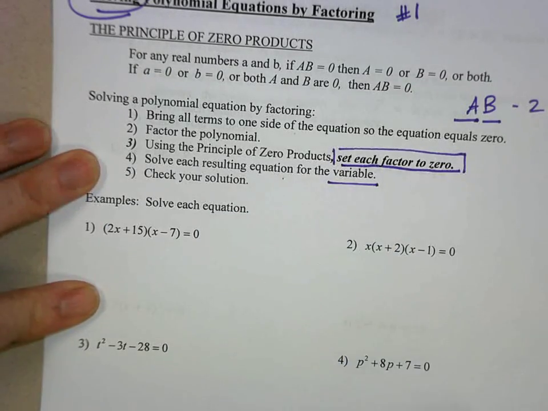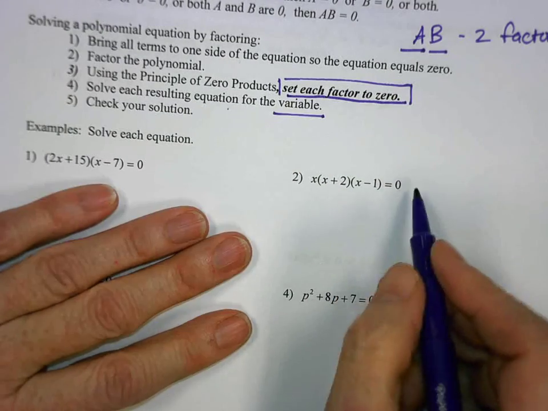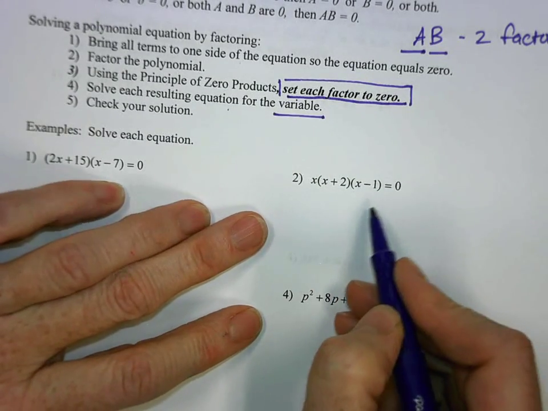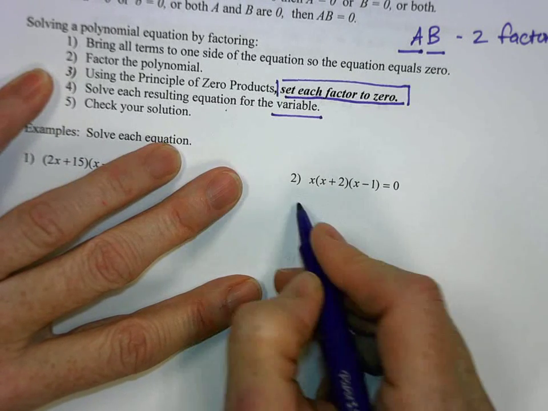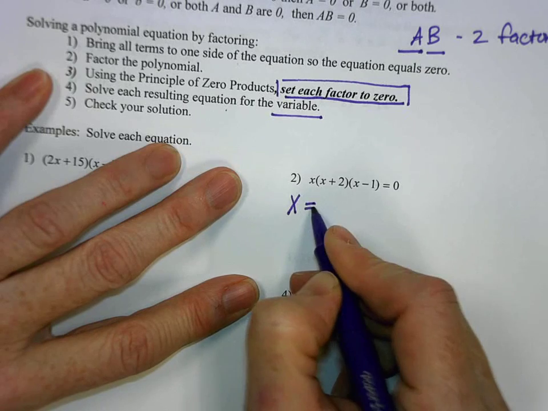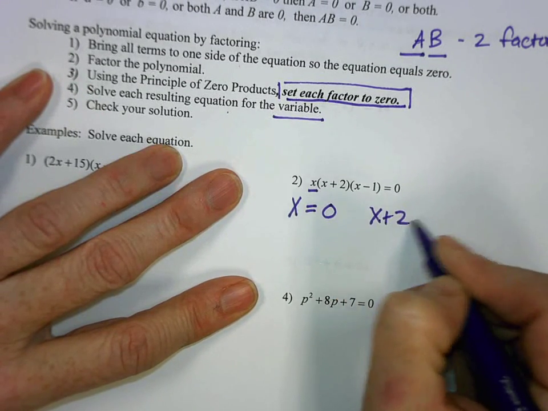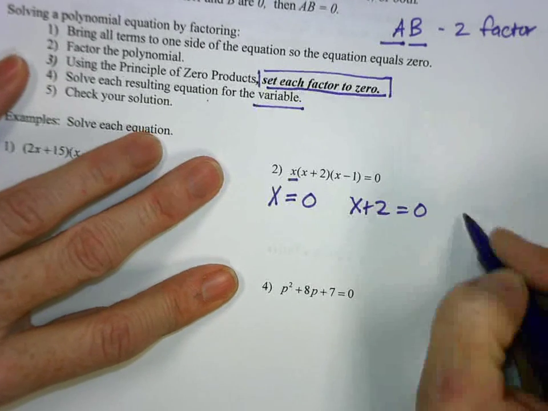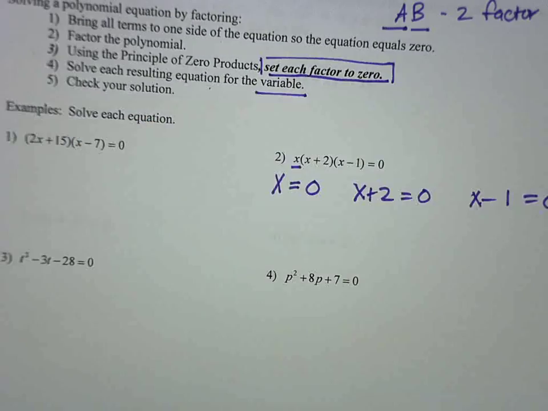Check. Okay, so let's do one of these. Let's do number 2. I have all terms on one side. This problem is already factored, so step 1 and step 2 are done. The principle of zero products says that either x equals 0, the first factor, or x plus 2 equals 0, or x minus 1 equals 0. This will give me my 3 roots.